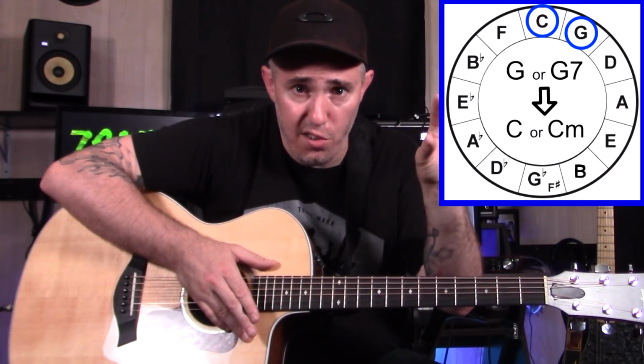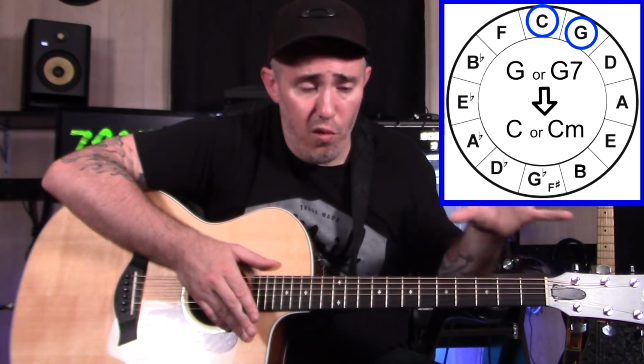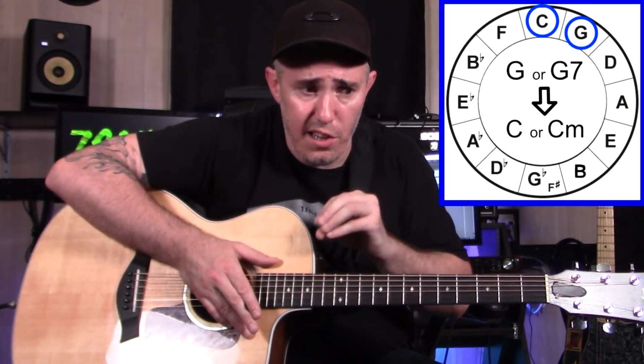You find your C on the circle of fifths. One in the clockwise direction is the G. So right at the very end of the A major part, I'm just going to throw a G chord in there, and that's going to help me get back to the original progression.